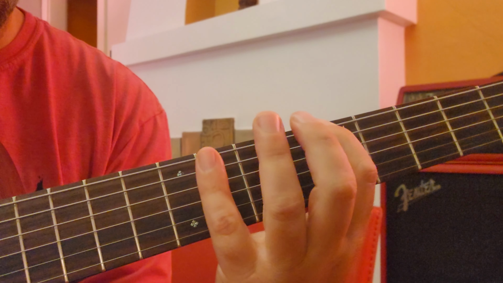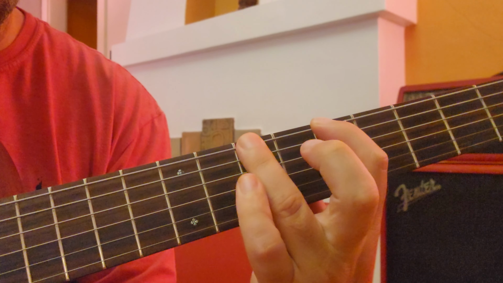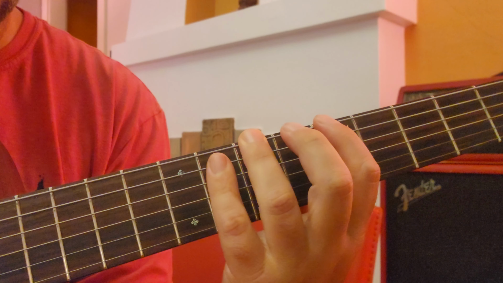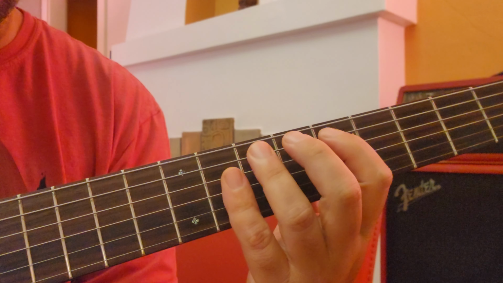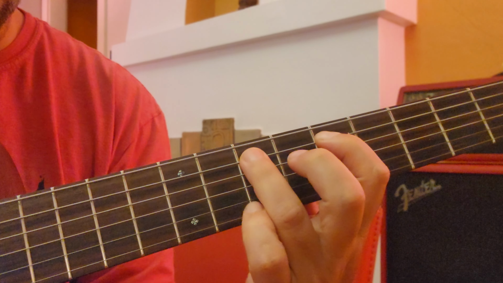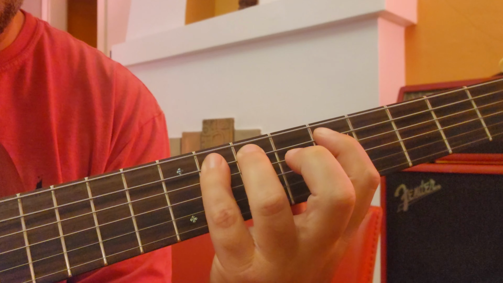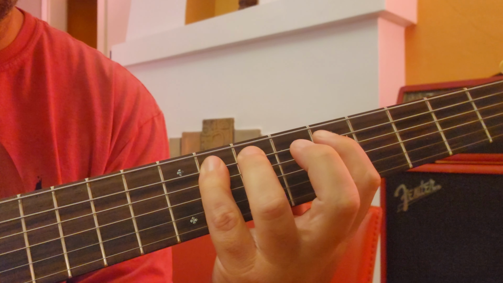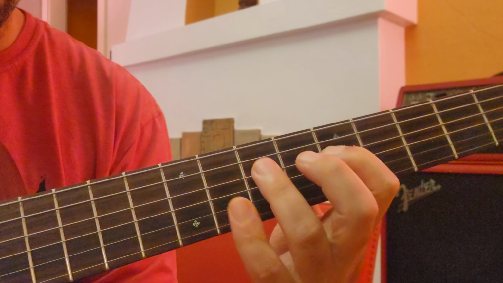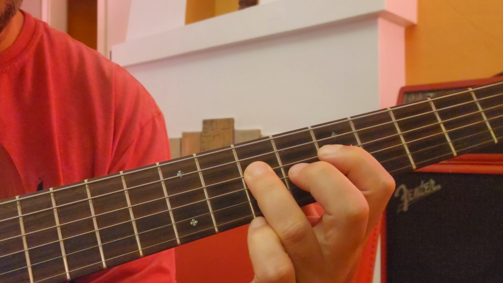Between A and C, we're going to be adding B, which means our 1-4 becomes 1-3-4. After D and E, we're going to be adding F, so our 1-3 becomes 1-3-4. And then we have G and A, which finishes the same.